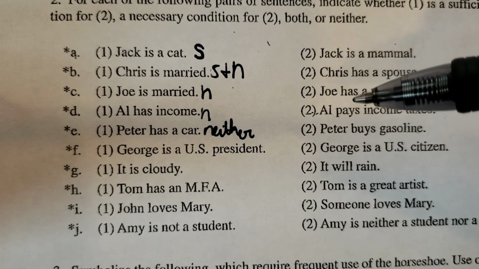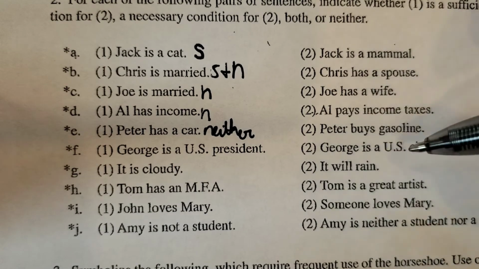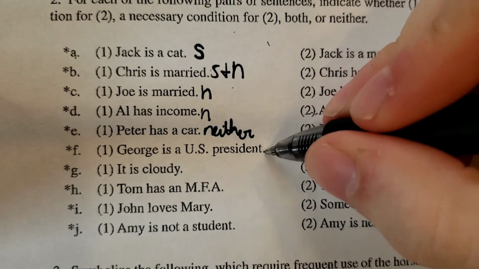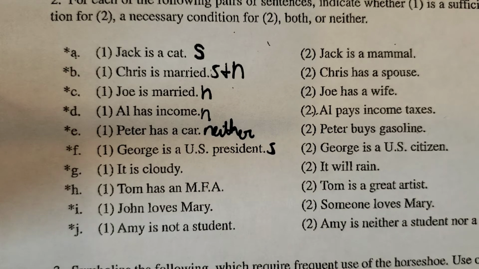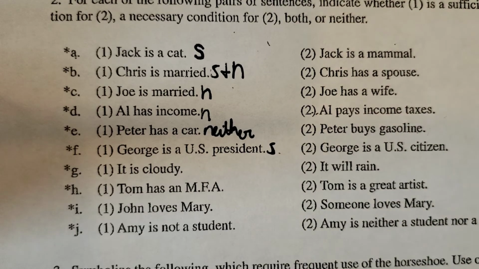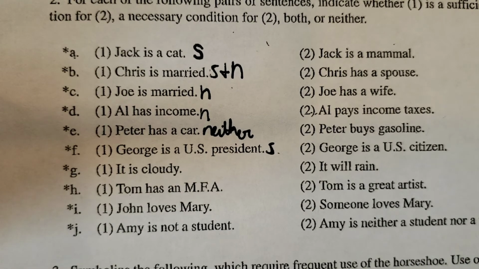What about George is a U.S. president, George is a U.S. citizen? Well, if George is a U.S. president is true, then George is a U.S. citizen is true, because you have to be a citizen if you're a president. So it's sufficient. If George is a president is false, however, George is a citizen isn't necessarily false. There's a lot of U.S. citizens who aren't the president. So therefore, this is just a sufficient condition. Being a U.S. president is a sufficient condition for being a U.S. citizen. Perfect. Okay, let's go on to it is cloudy, it will rain.